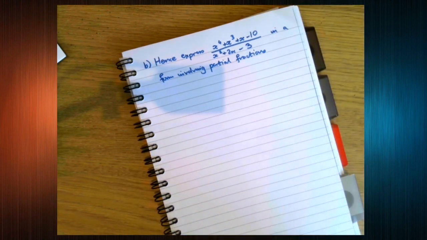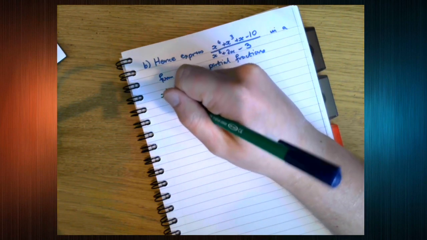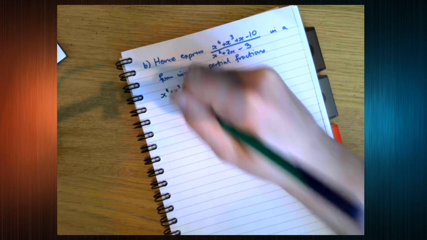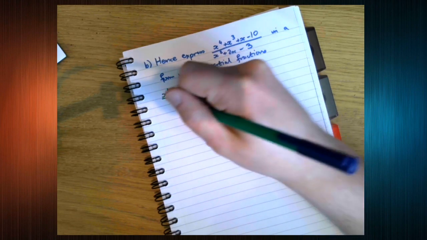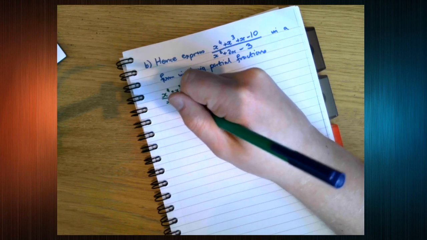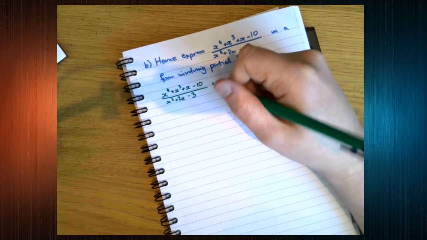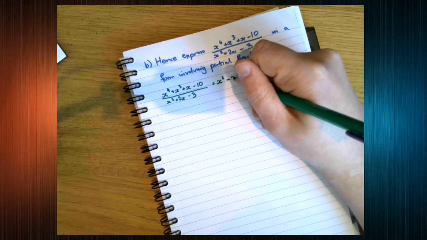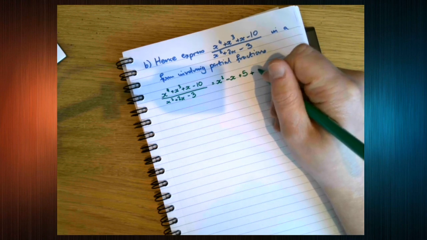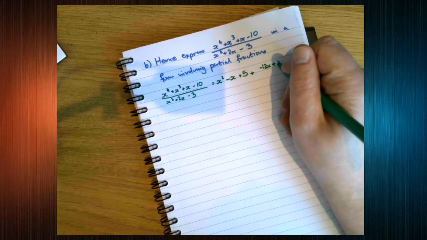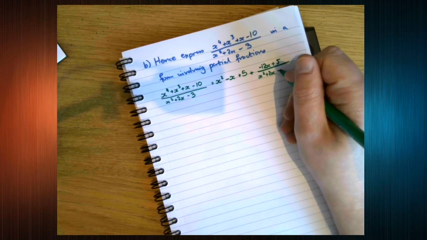Now from part A, we know that this fraction is equal to x squared minus x plus 5 plus minus 12x plus 5 over x squared plus 2x minus 3.